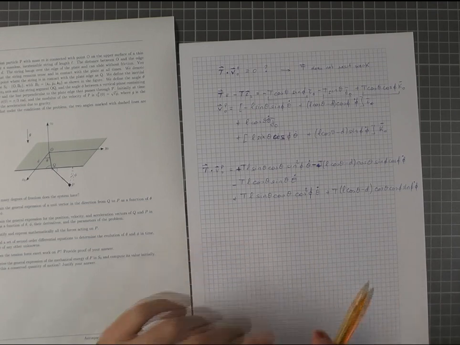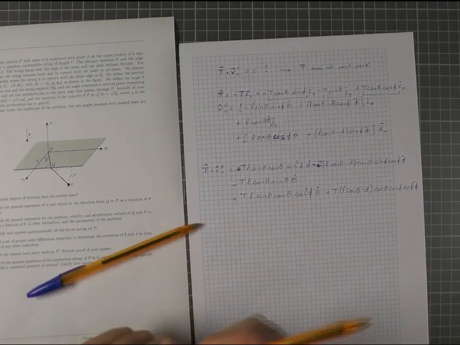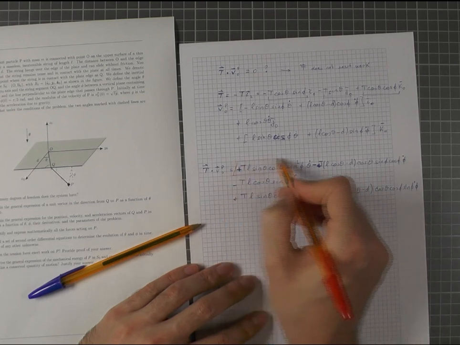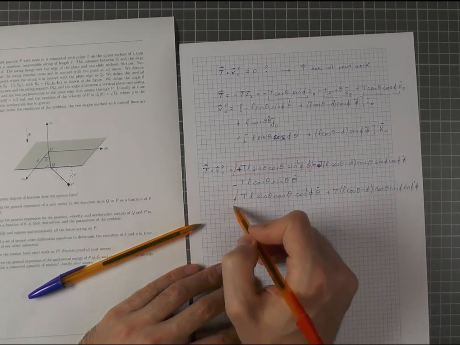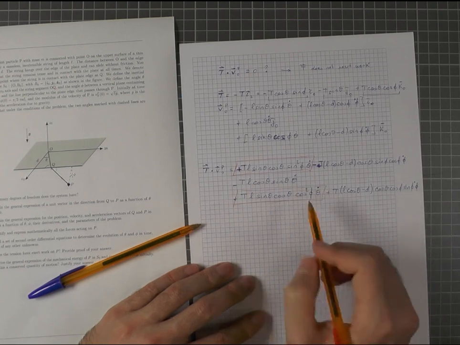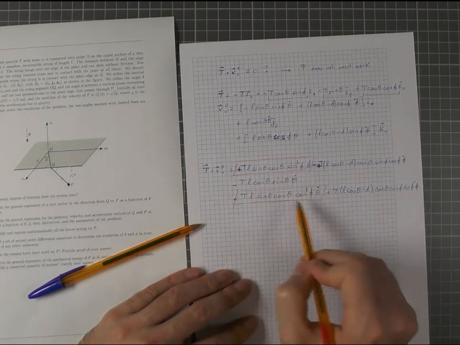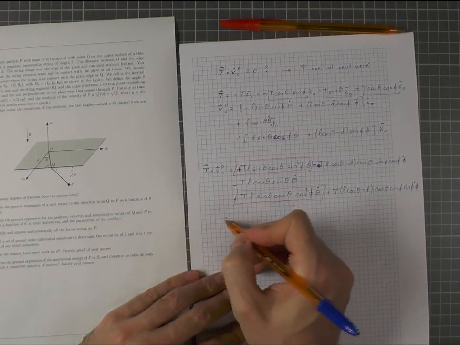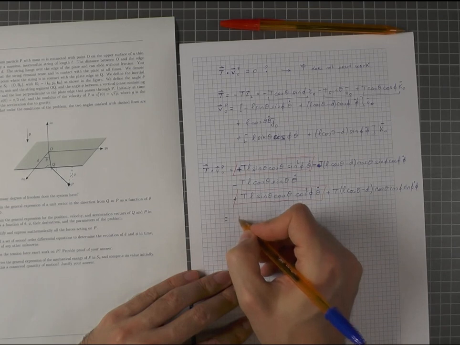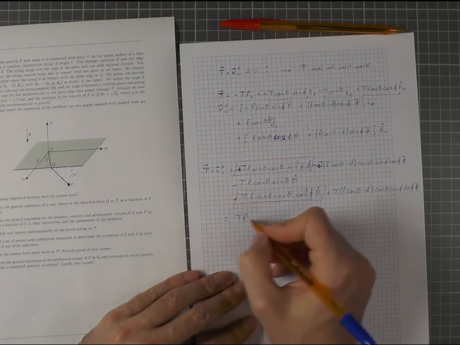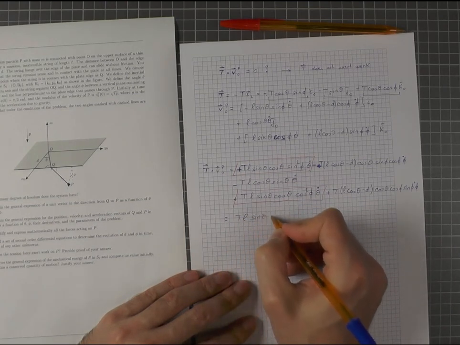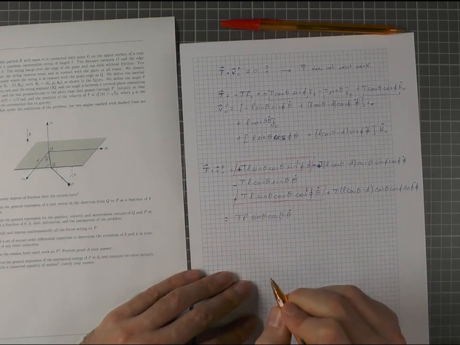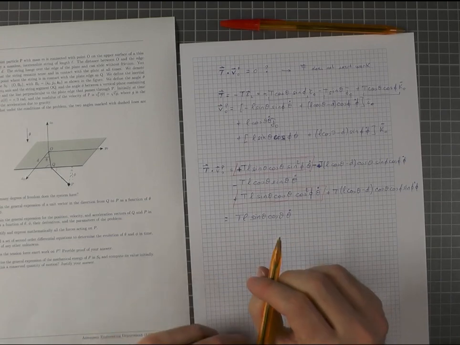We can see here that this term, for instance, and this term look very similar, except that this one goes with the sine squared and this one goes with the cosine squared. So we can add the two of them together into a simpler expression, which looks just like t L sine theta cosine theta theta dot. That's one of the parts that we have.